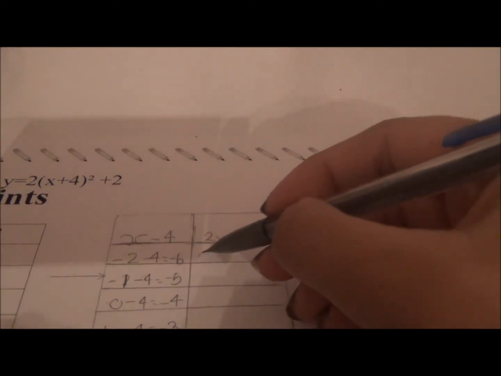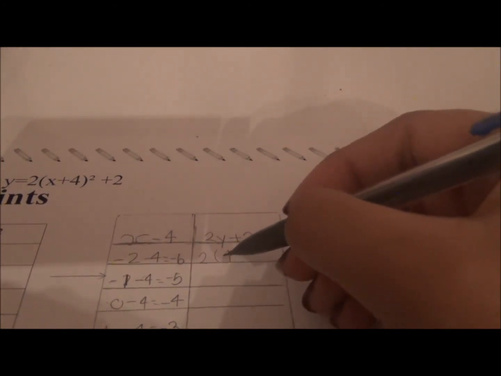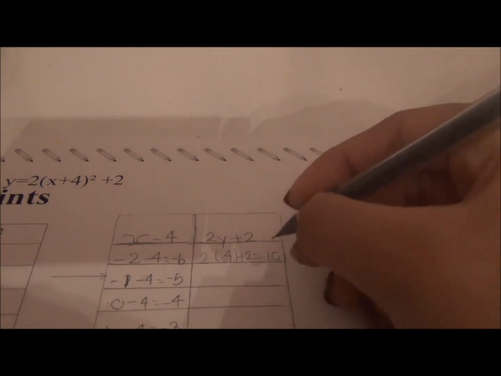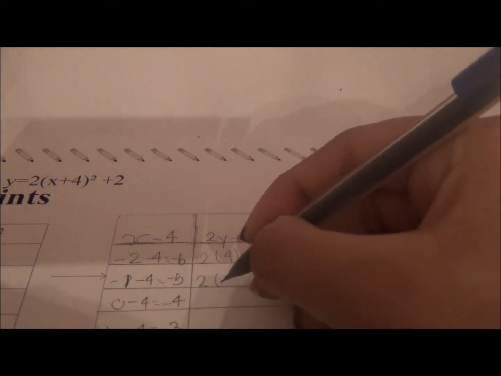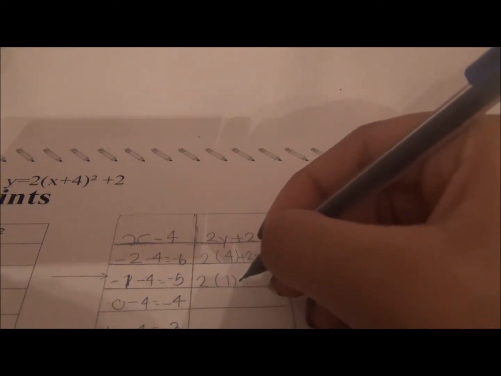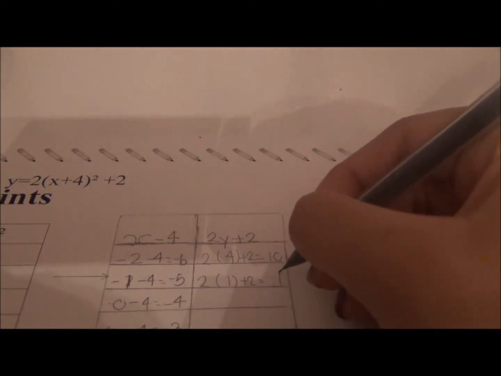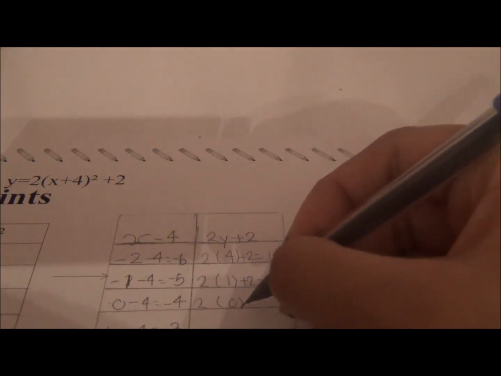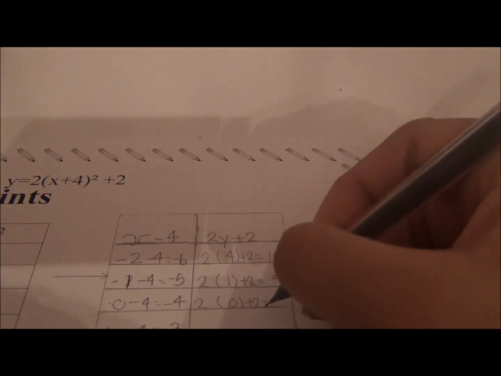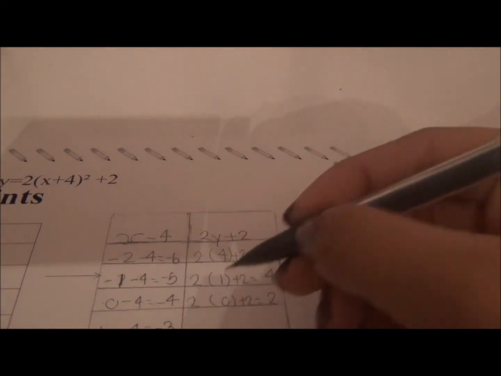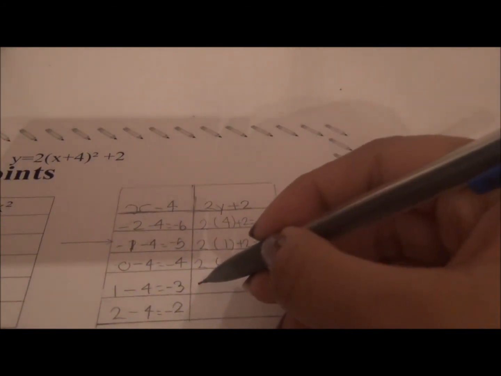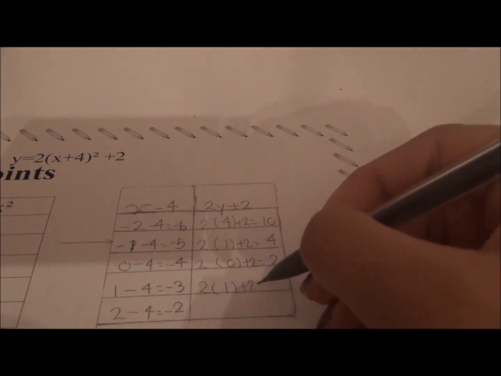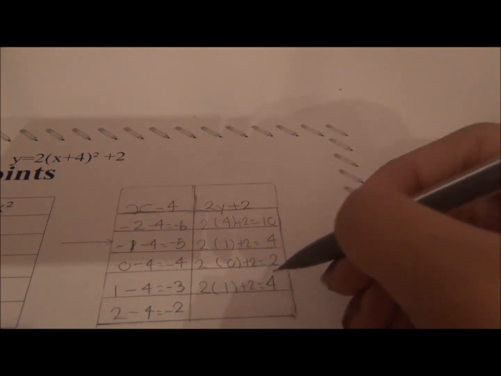So it'll be 2 times 4 plus 2, which gives you 10. 2 times 1 plus 2, which gives you 4. 2 times 0 plus 2, which gives you 2. 2 times 1 plus 2, which gives you 4.